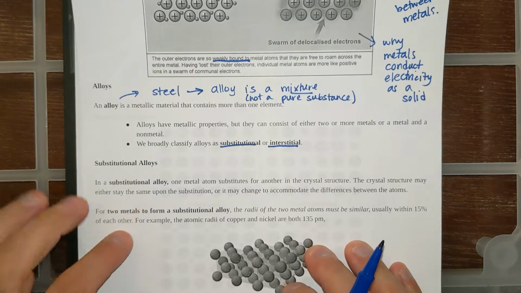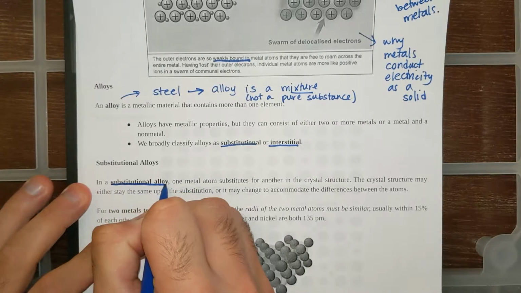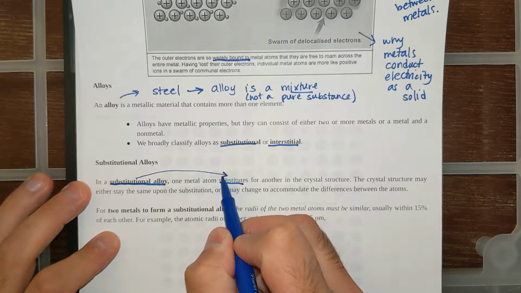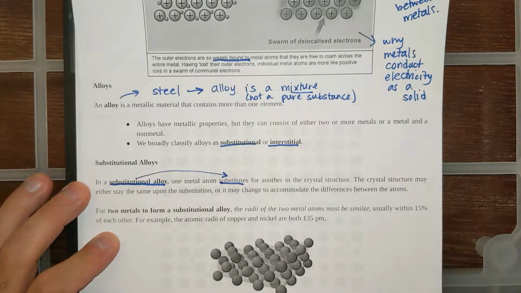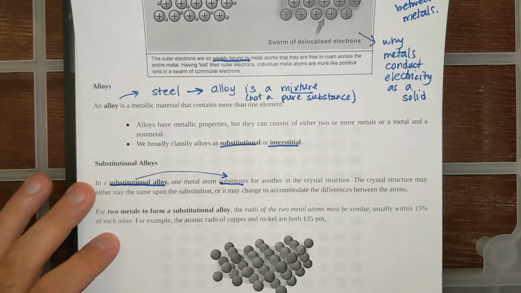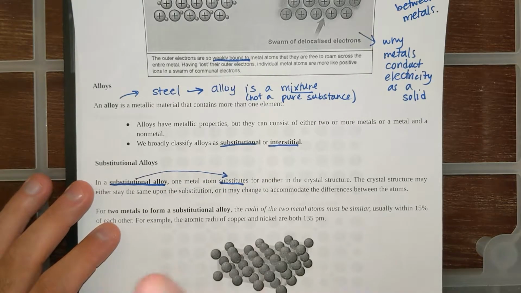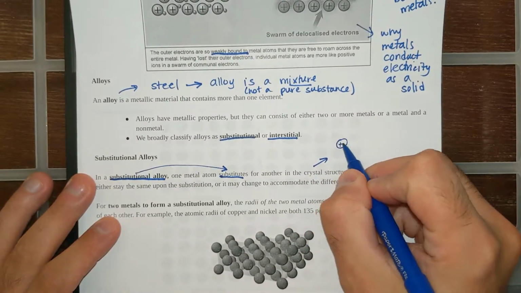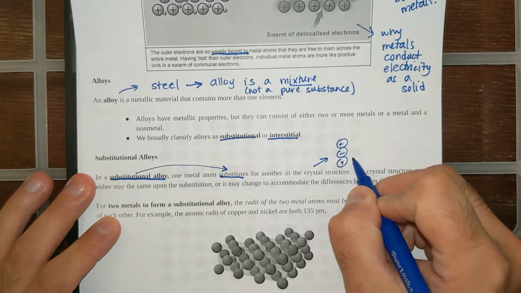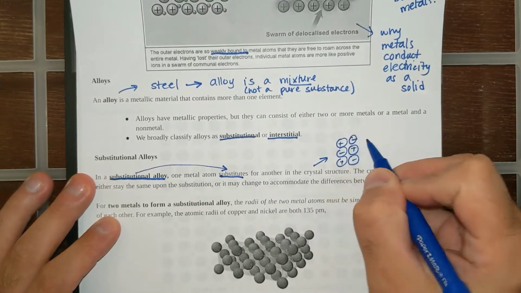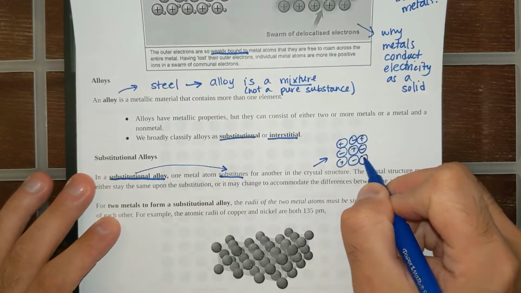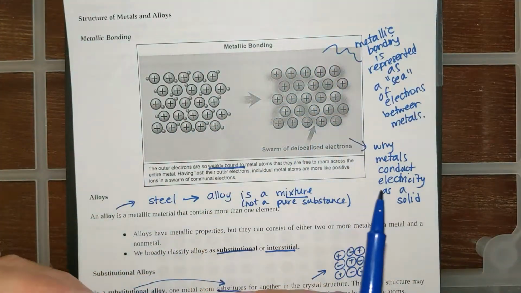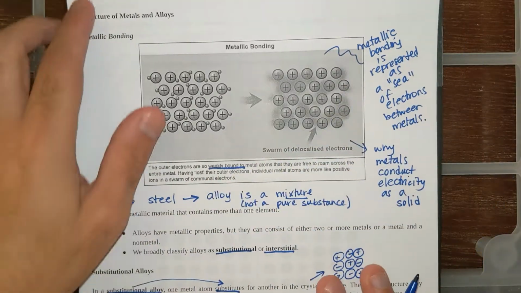Now, a substitutional alloy, one definition you're going to have to recognize, is when one metal atom substitutes, hence substitutional, for another in the crystal structure. We mentioned crystal structure is like the positive and negative ions all connected in a solid structure. So you get positive, negative, positive, negative, positive. This is crystal structure. This is also crystal structure. All of the atoms are in a specific array.